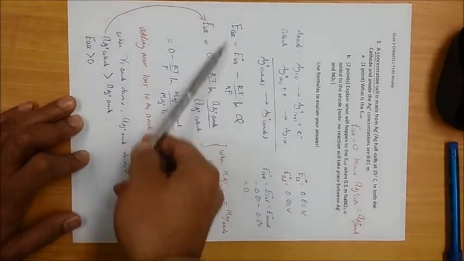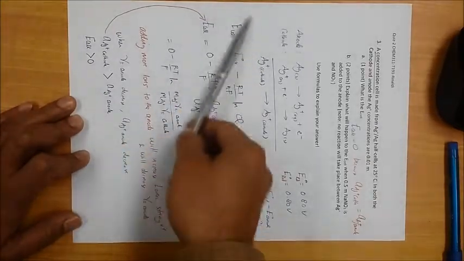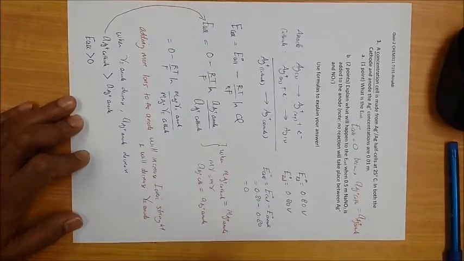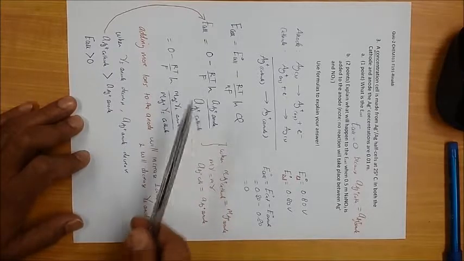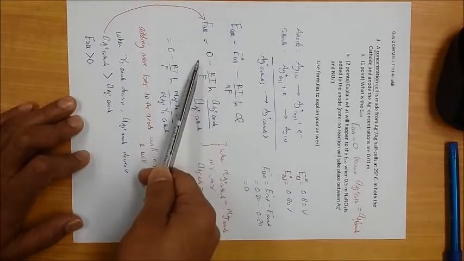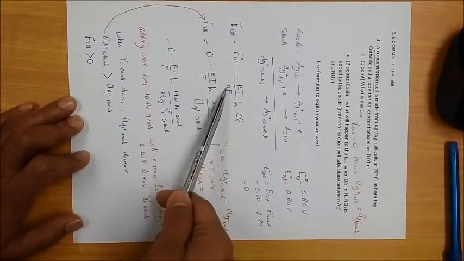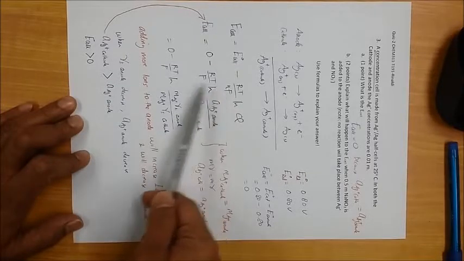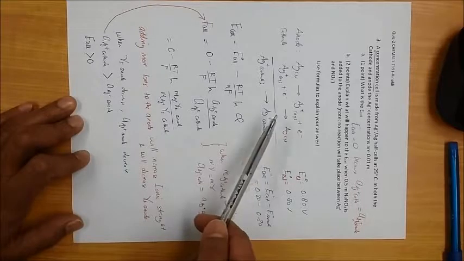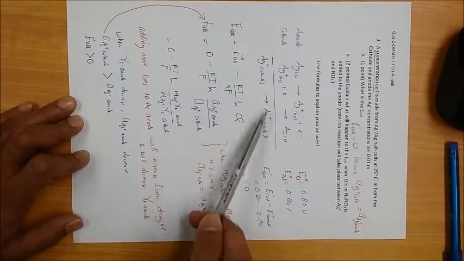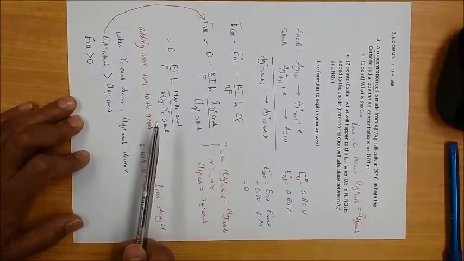If you go to the Nernst equation, always go to the Nernst equation to easily see what's going on when you change something in the cell. So the E naught of the cell will be 0, the n will be 1 electron, and the Q would be the activity of the silver ions on the anode over silver ions on the cathode, right?